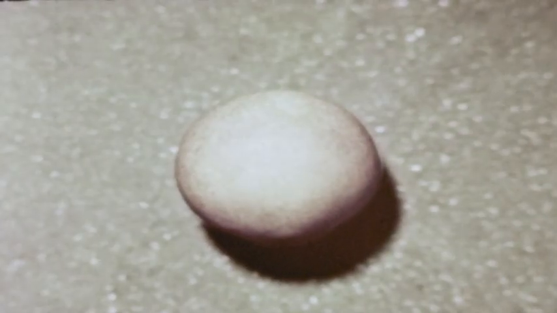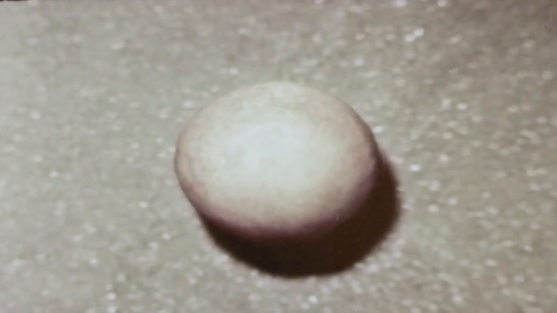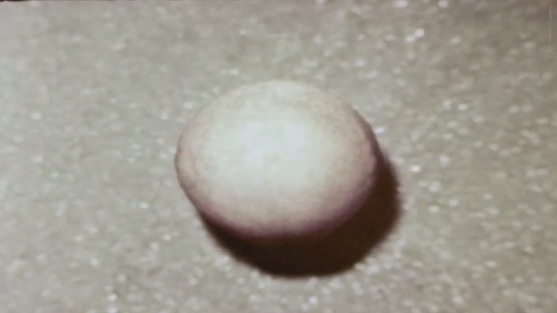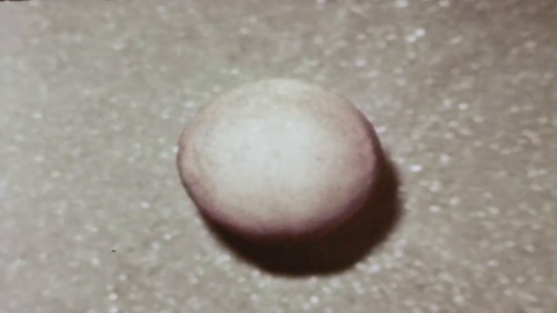Next, embryonic development enters the neurula stage. Here is a dorsal view of the embryo. The anterior end is up, the posterior is down. Again, using time-lapse, development that normally takes about 24 hours will be seen in a matter of seconds.